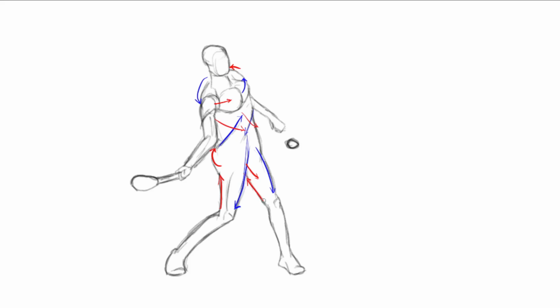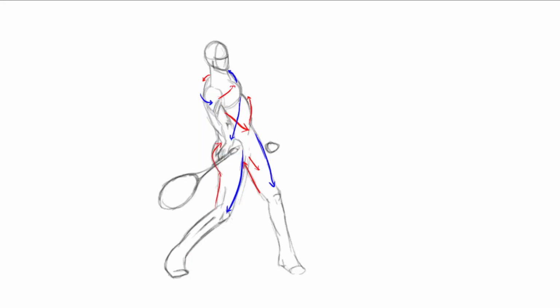And then same on this front leg, even though it's somewhat straight, the hamstring is pulling the hip forward, and this rotation inward is due to activation in the adductor muscles. That continues.